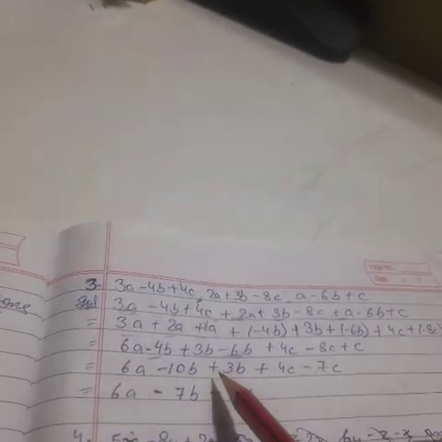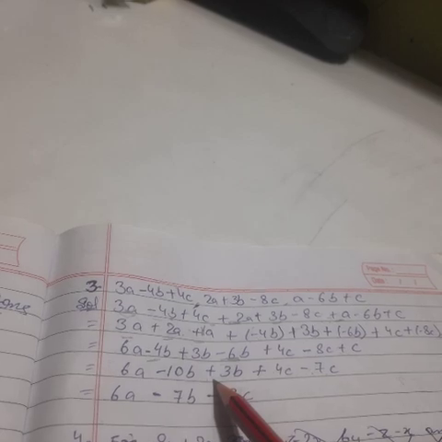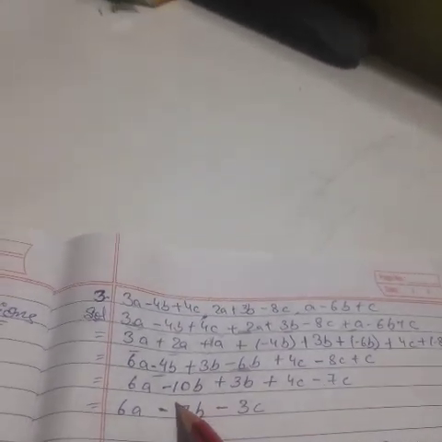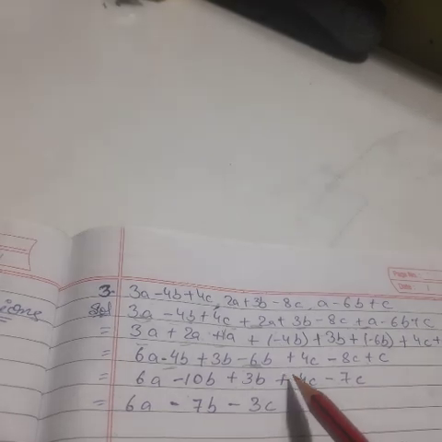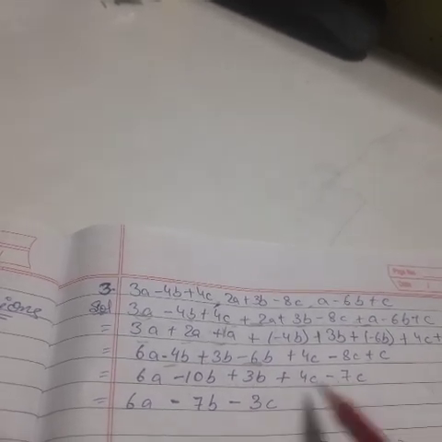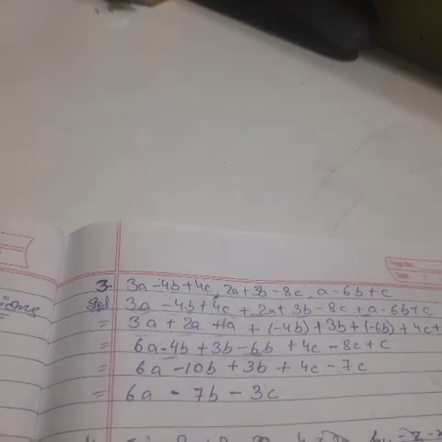Now 6a minus 10 plus 3. It means plus minus minus. So 10 minus 3, that is 7. 10 is the bigger number. So minus sign. And plus minus minus, again minus. 7 minus 4, that is 3. 7 is the bigger number. So we have written a negative sign. Okay, now let's look at the fourth question.